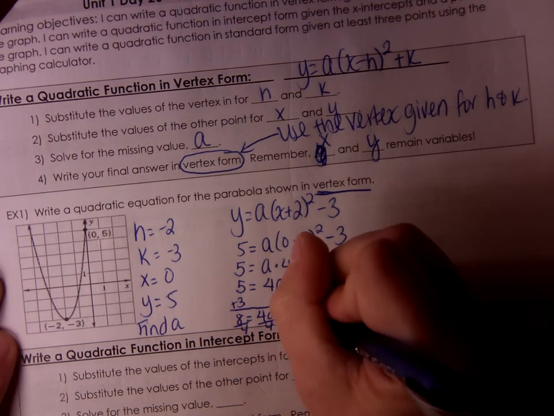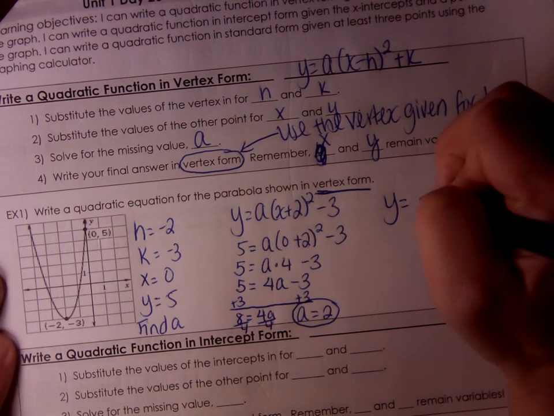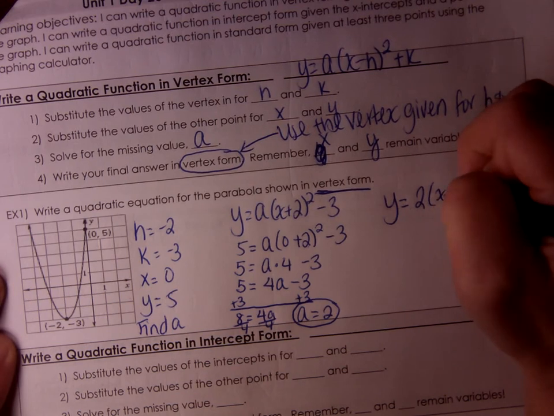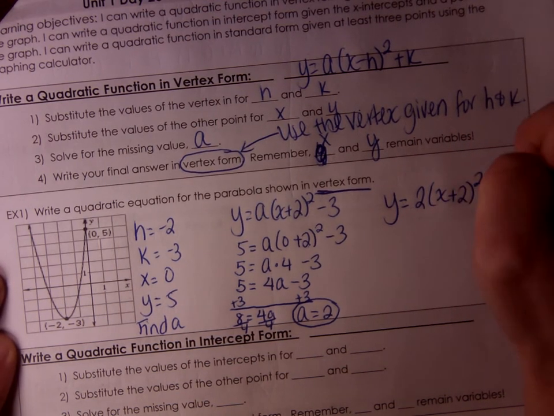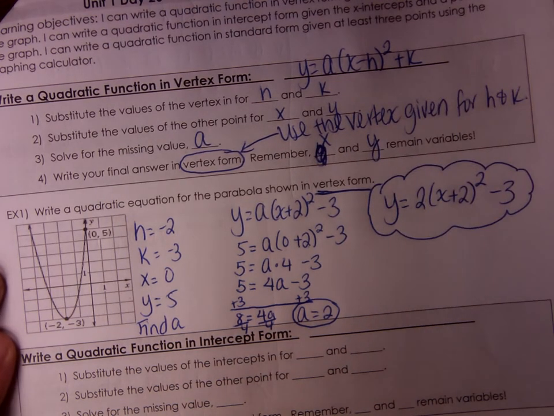So now that I know what a is equal to, my equation is going to be y equals 2 times (x plus 2) squared minus 3. And that is it. That is all she wrote.